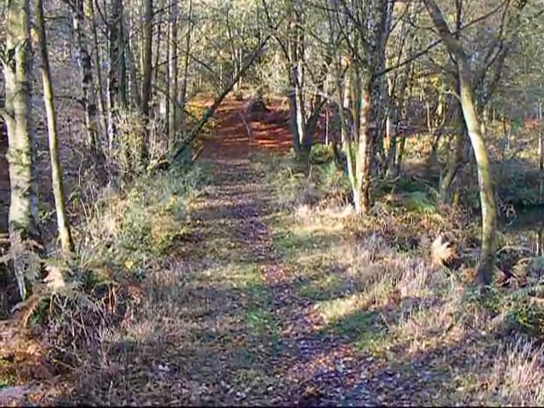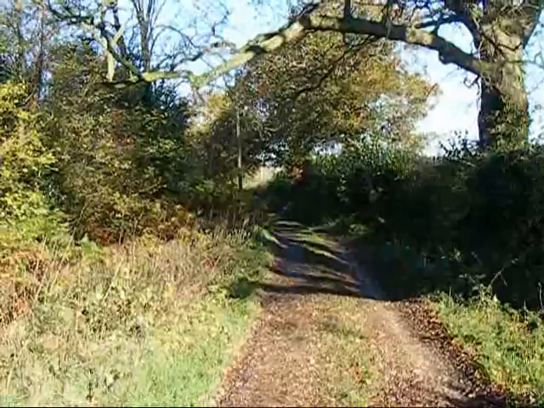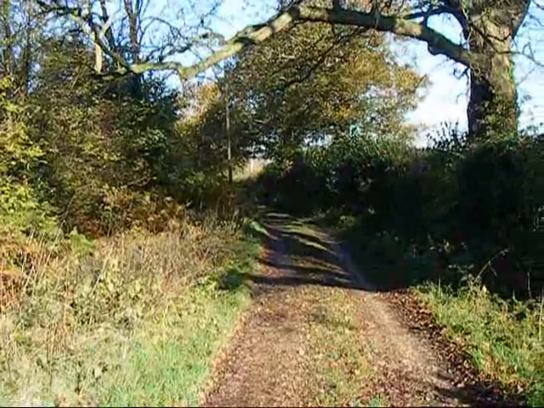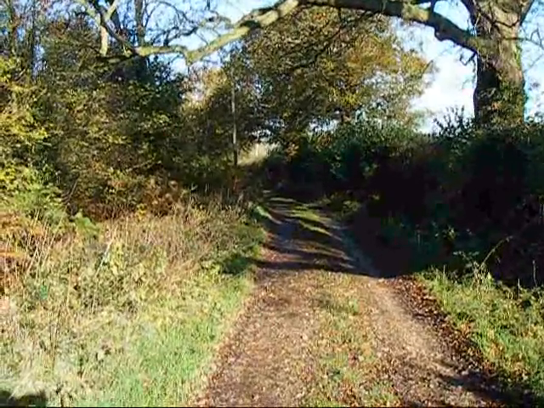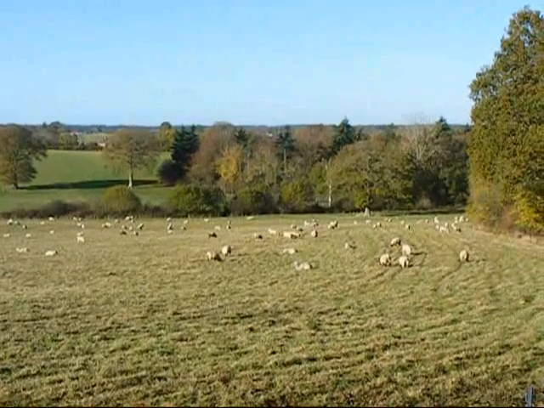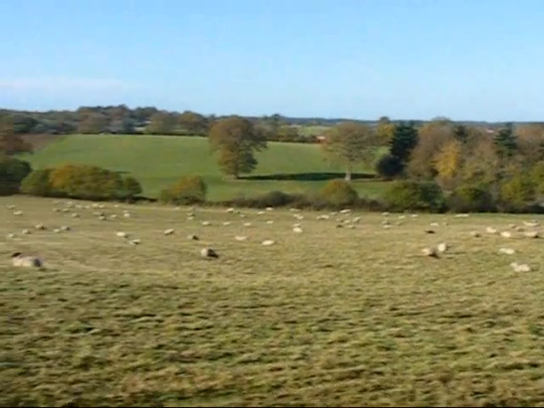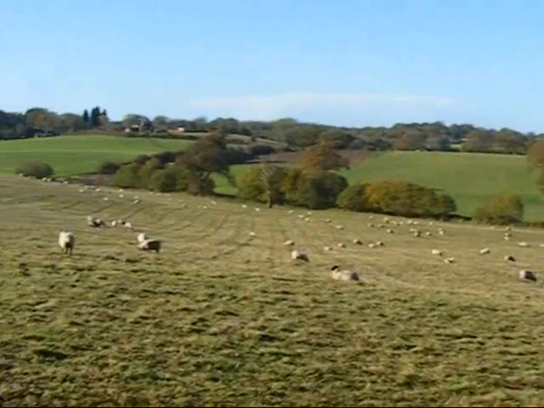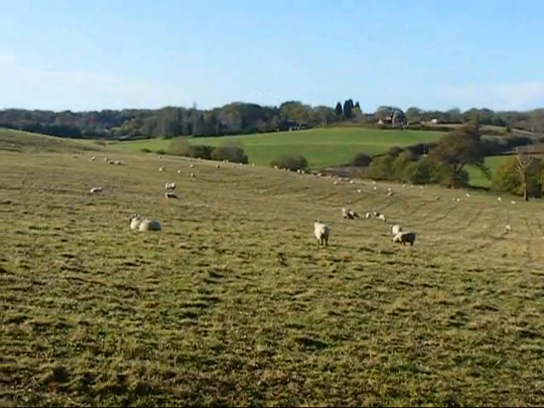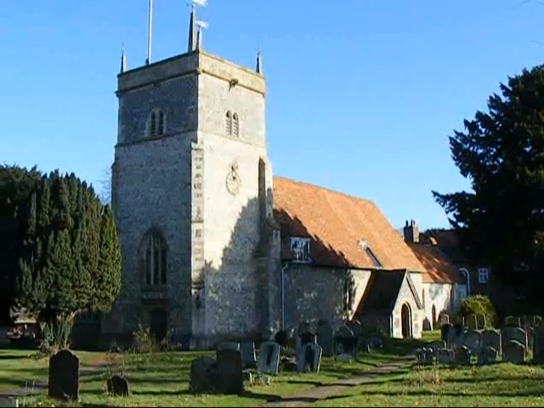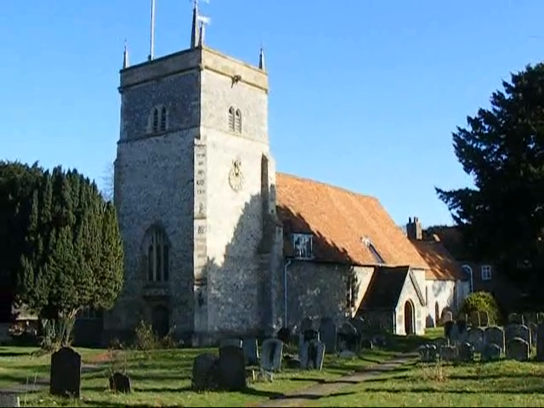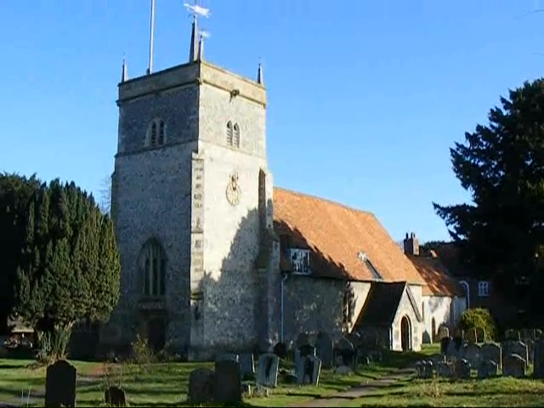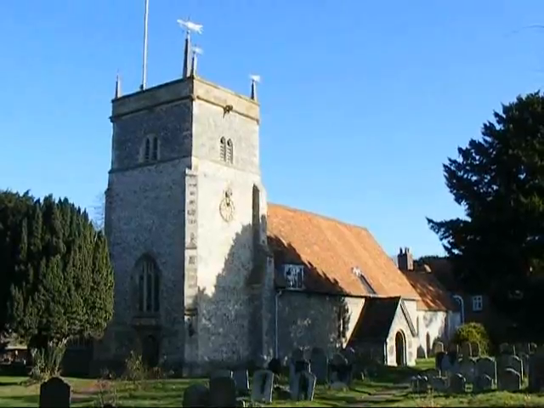That's the way ahead. Now heading along the track towards Bucklebury village. Further along towards Bucklebury, a good view opens up to my left. St Mary the Virgin Church, Bucklebury, an 11th century church.